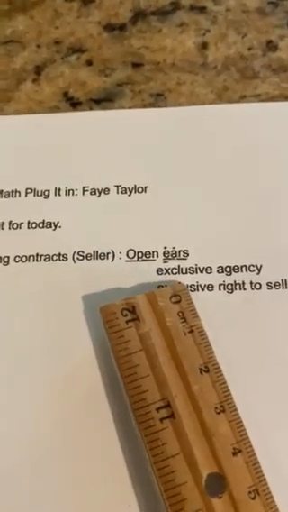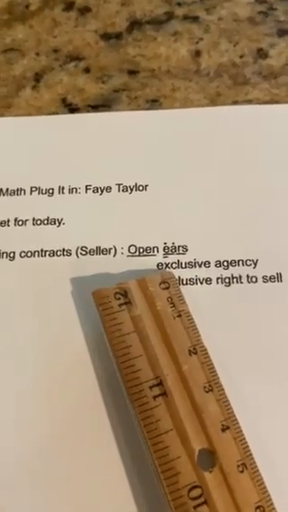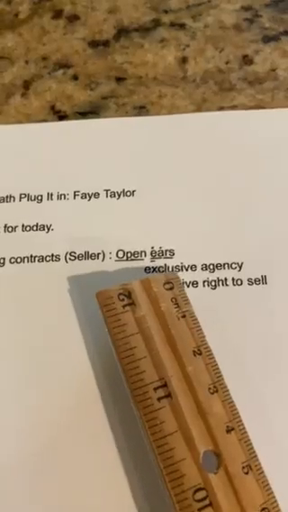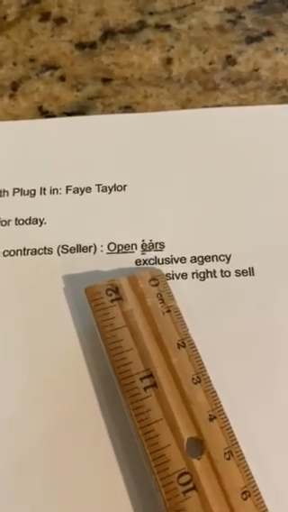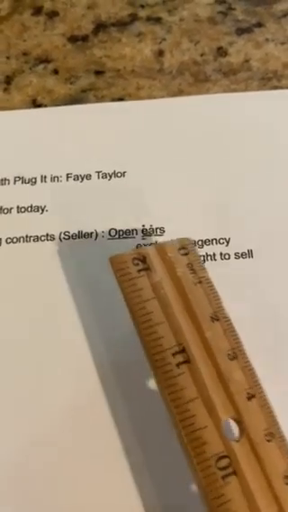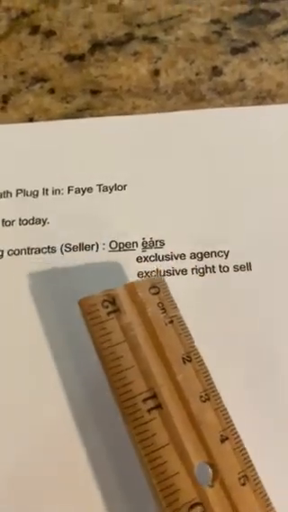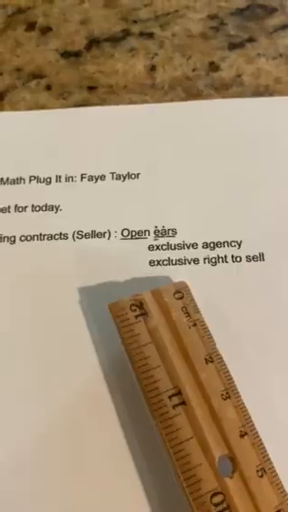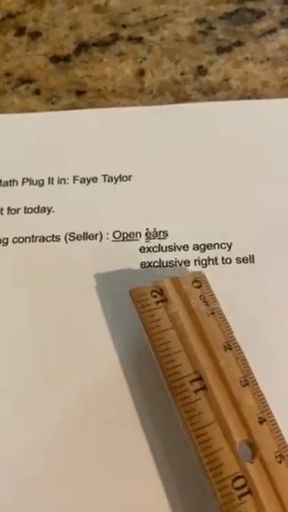Now, exclusive agency, you have one agent, but you also have that the seller can come in also. So it's one agent and the seller can come in and try to sell also. But then you have the exclusive right to sell. Only one agent and the seller can't come in. An exclusive agent's right to sell.